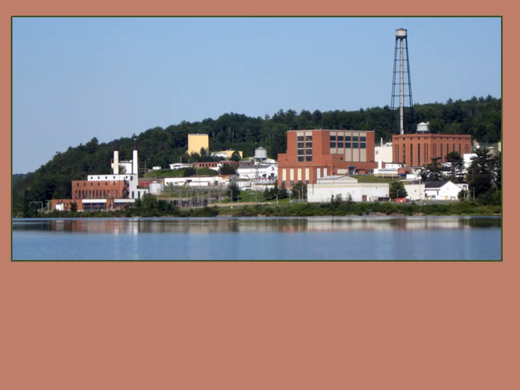Looking again at Chalk River, we can see that there aren't any cooling towers, and that is because the Chalk River nuclear power plant was built on the Ottawa River. So to cool the facility, they would draw water in from the Ottawa River, and then they would release that water back into the Ottawa River.